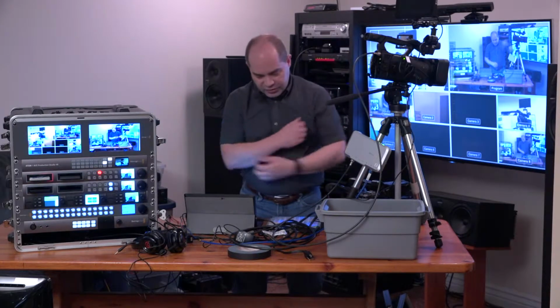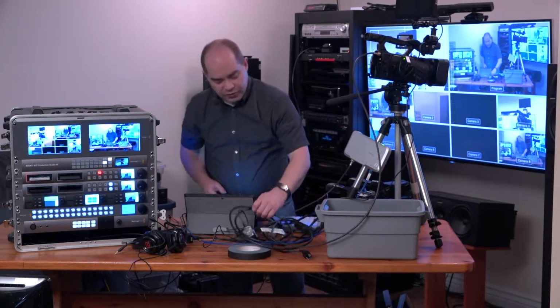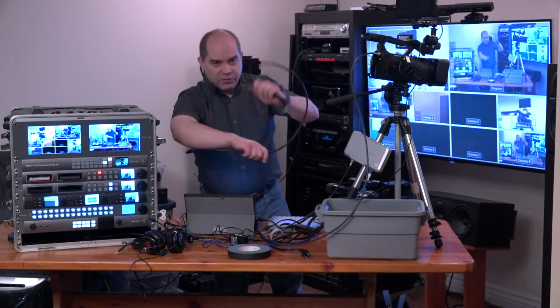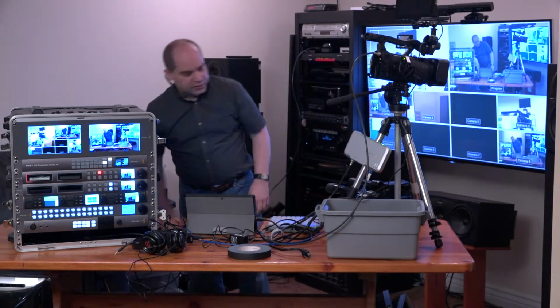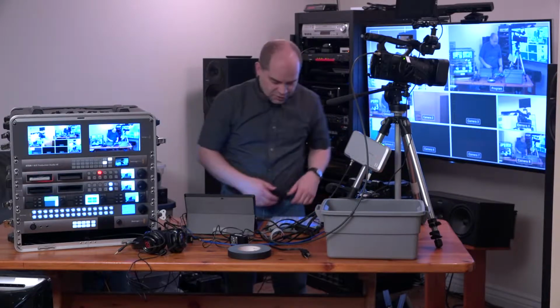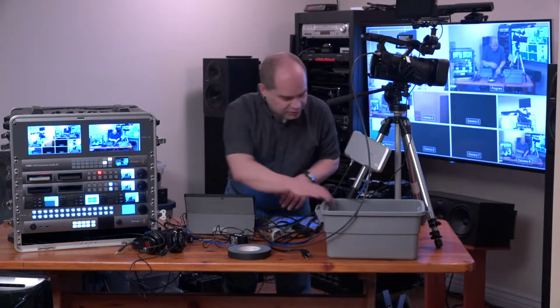All right. The next connection we're going to make is a video connection from the camera converter to the monitor, so we can actually see video. Again, we have two different ways this is going to be done. On most monitors, that's done with HDMI. On this monitor, however, that's actually done with SDI. And it seems I've misplaced my other SDI cable.